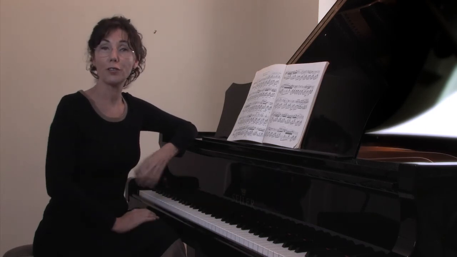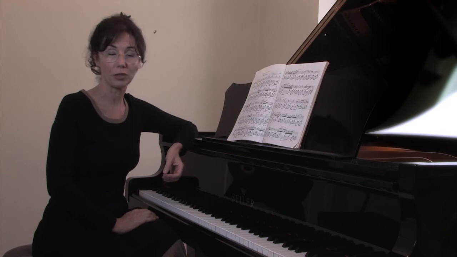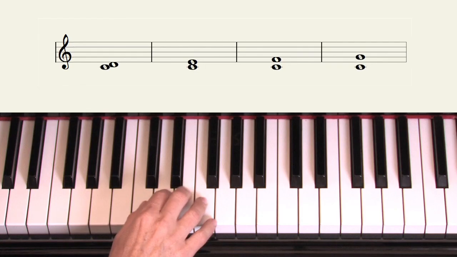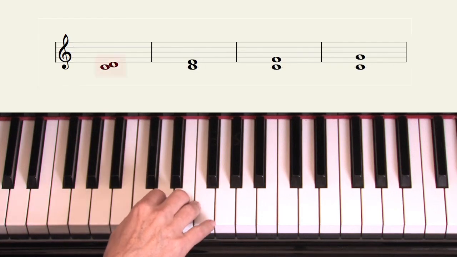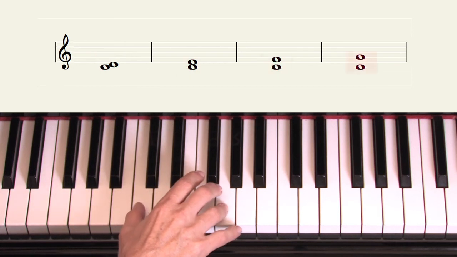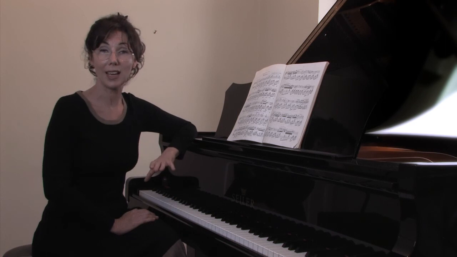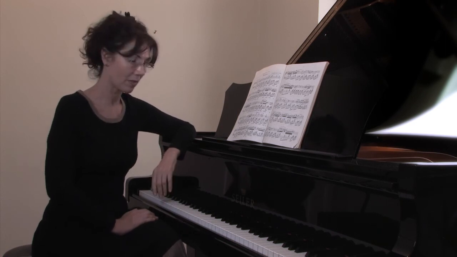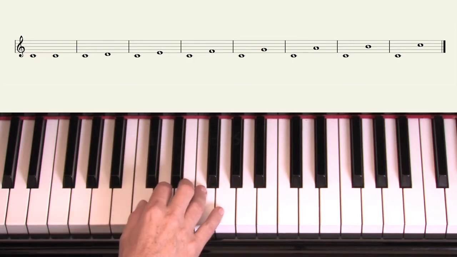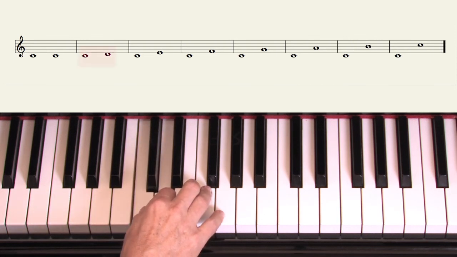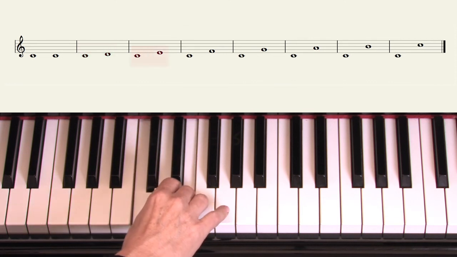So to look at the further clarification of intervals, right now we can clarify an interval and say it's a second or a third or a fourth or a fifth. I'm going to use C major because it's the clearest way to see how music is laid out. In these melodic intervals, if I go from C to D, that is a second. C to E is a third.